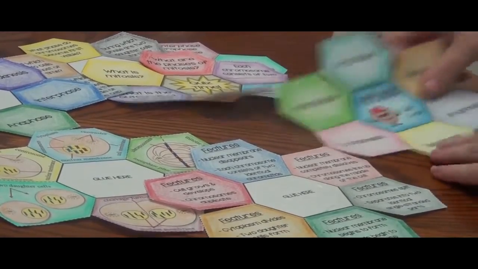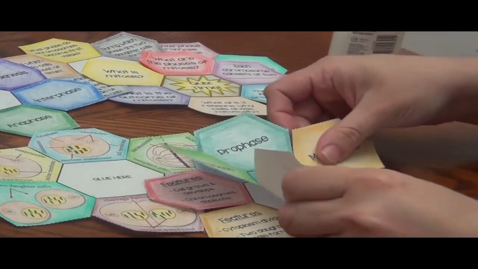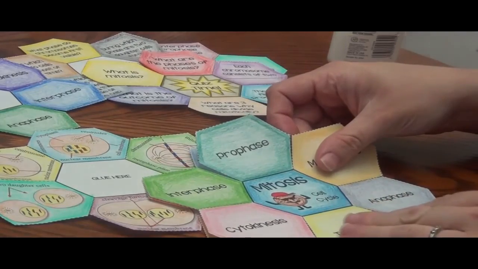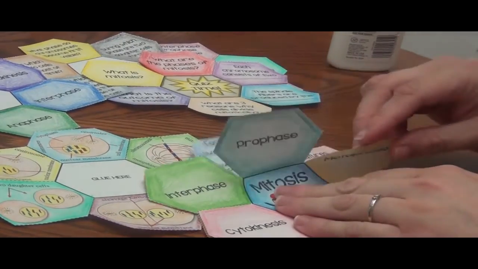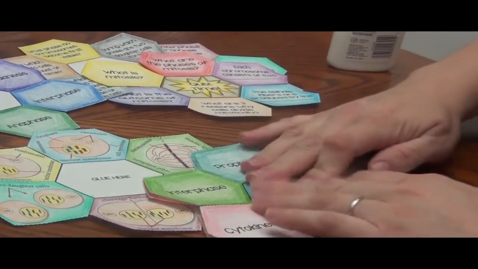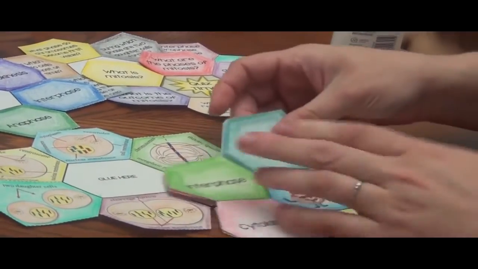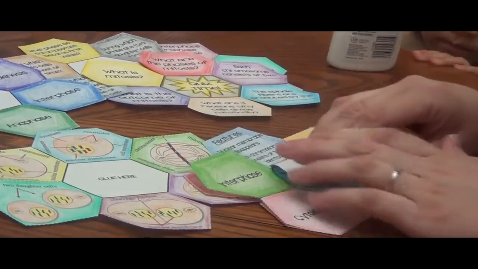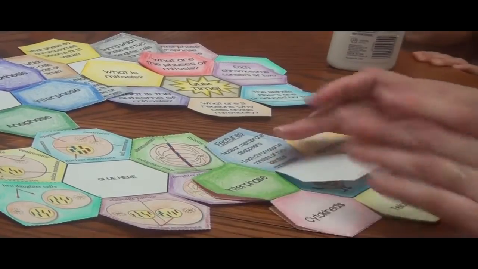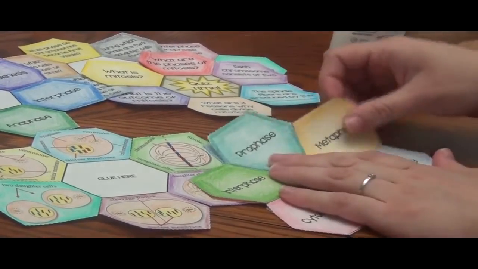Okay. And I'm going to put this right on top. Make sure I get it good right there. And then you can fold on the black solid lines.